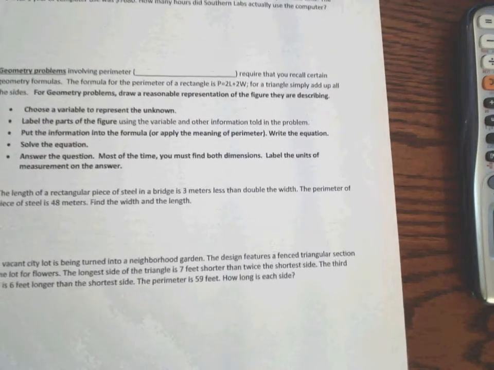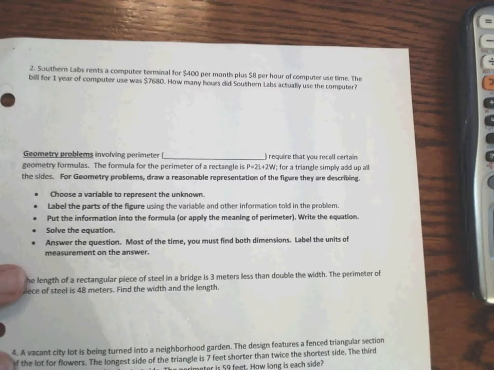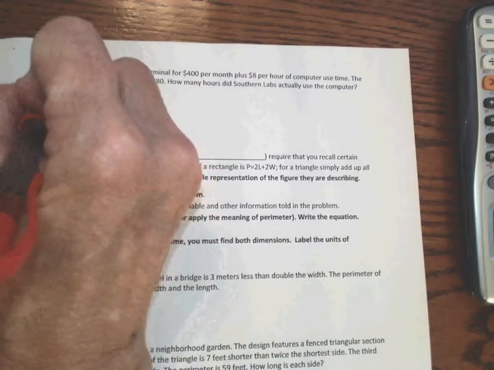Okay, the next problem is very similar. It says Southern Labs rents a computer terminal for $400 per month plus $8 per hour of computer use time. The bill for 1 year of computer use time was $7,680. How many hours did Southern Lab actually use the computer?